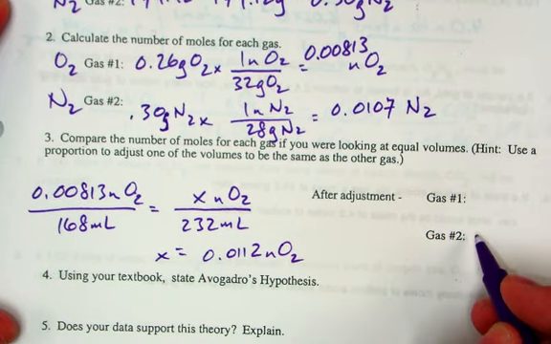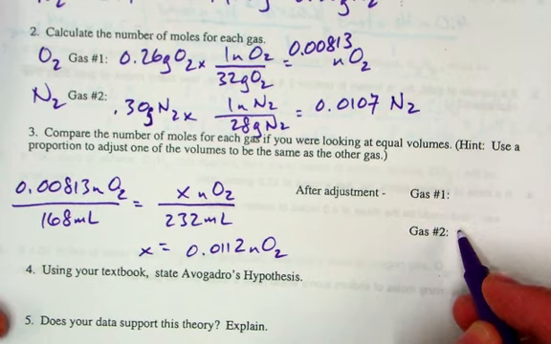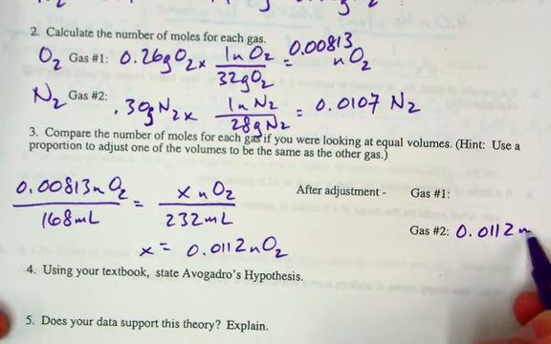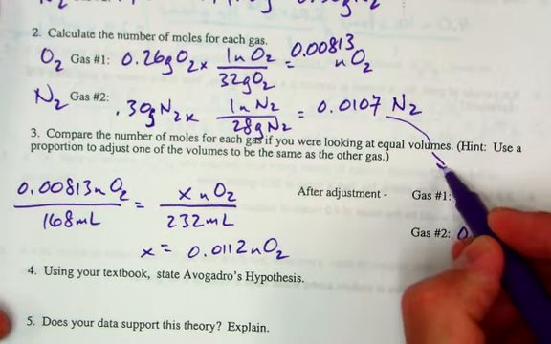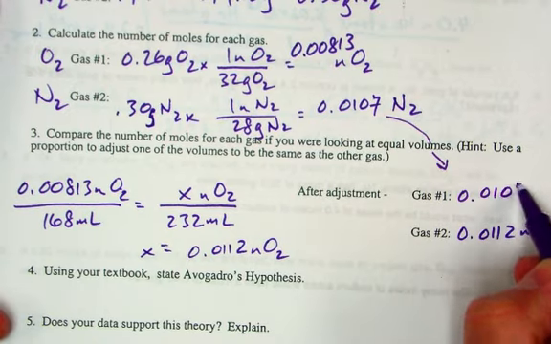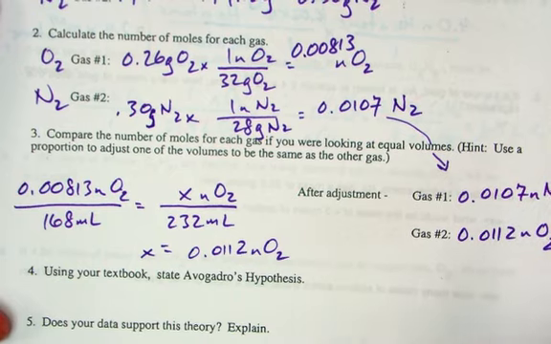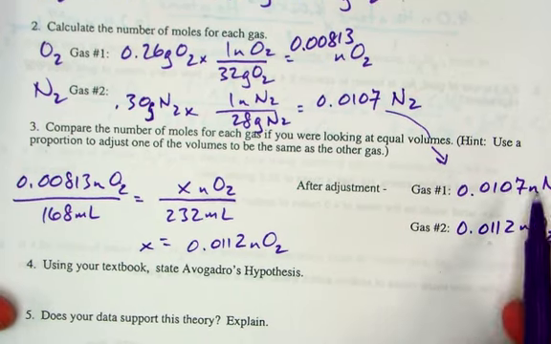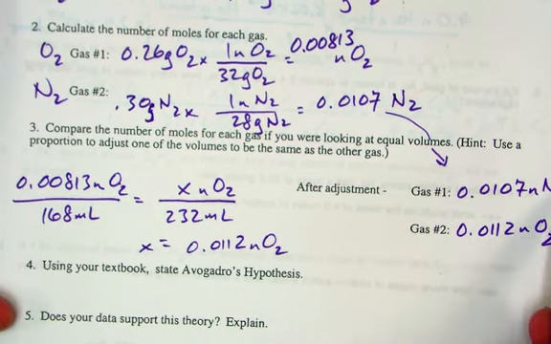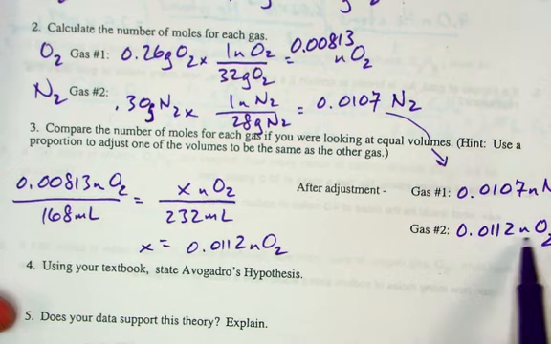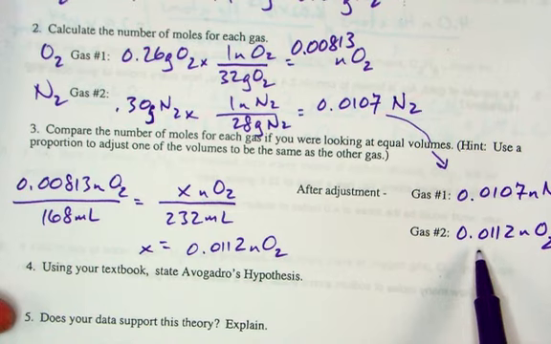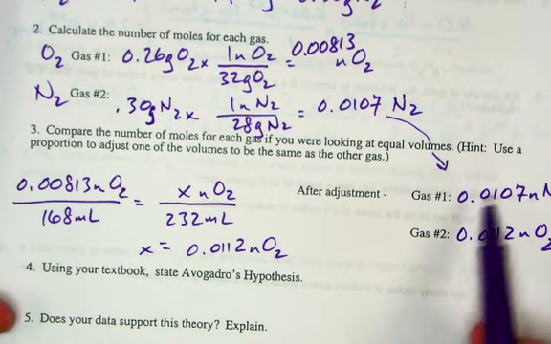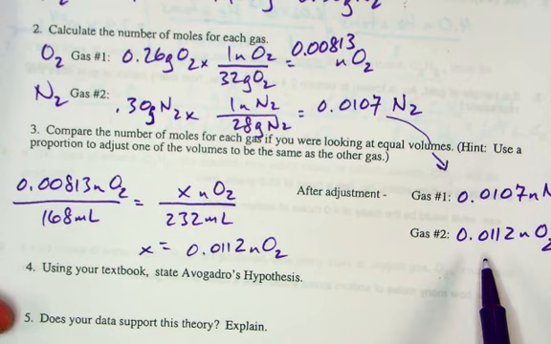We're going to put over here on the right-hand side 0.0112 moles of O2, and we're also going to take the value for nitrogen and bring it down, 0.0107 moles of N2. This is our moles of nitrogen, and this is our adjusted amount of oxygen, to see if we did have the same volume, would we have the same number of moles? If you look at our numbers, they are really close to each other. In fact, they ought to be the same.